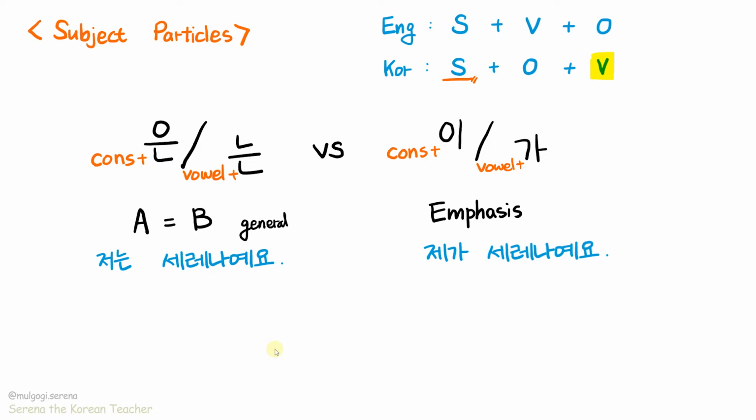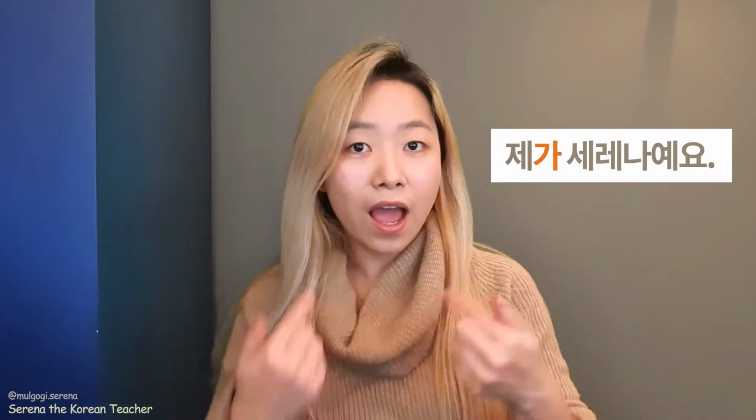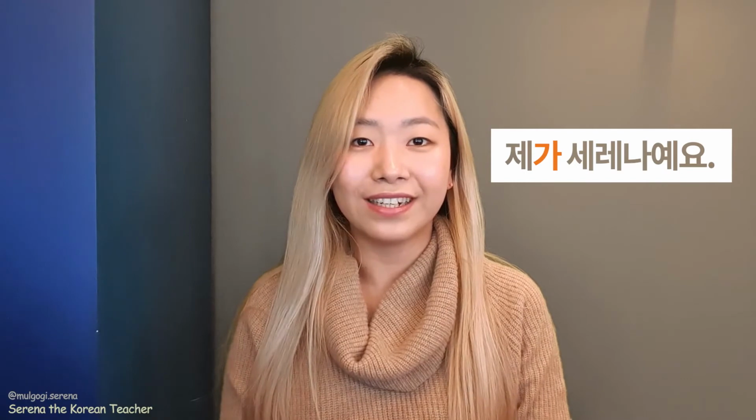And then let's think about this 제가 thing. As I said, 제가, 이 or 가, you're emphasizing the subject because you're using it as a subject marker, right? I actually prefer to say marker instead of particle. So I mark it as my subject, and then you're emphasizing the subject as well. 제가 세레나예요. Imagine like this. 제가 I am Serena.